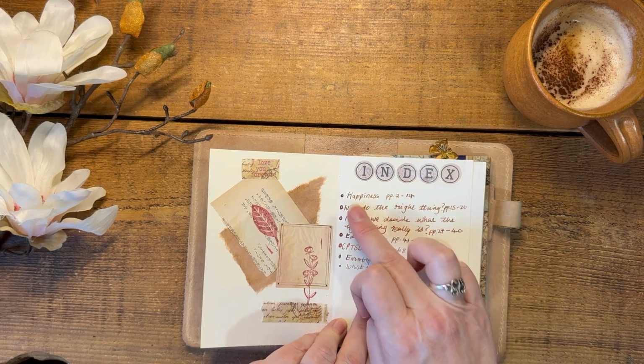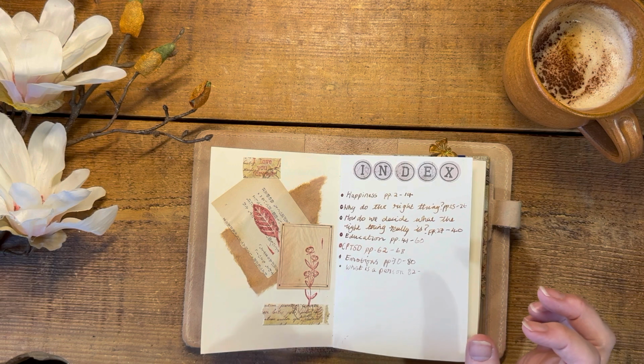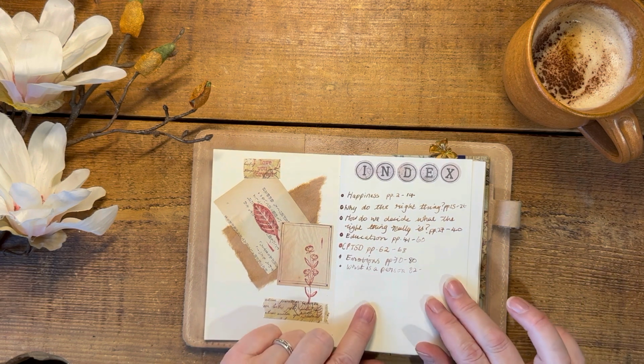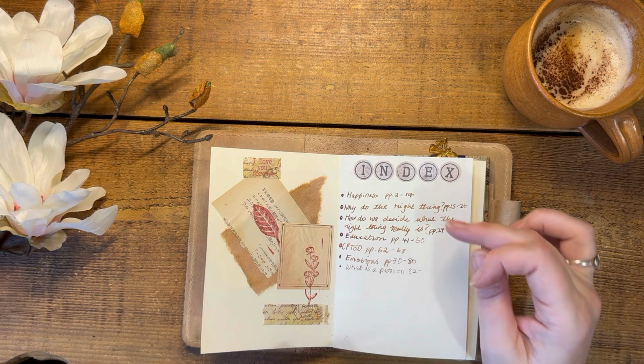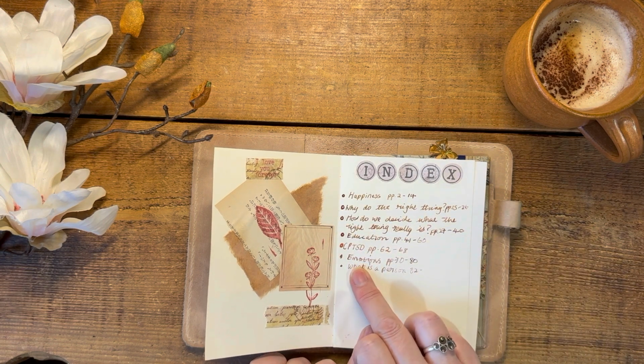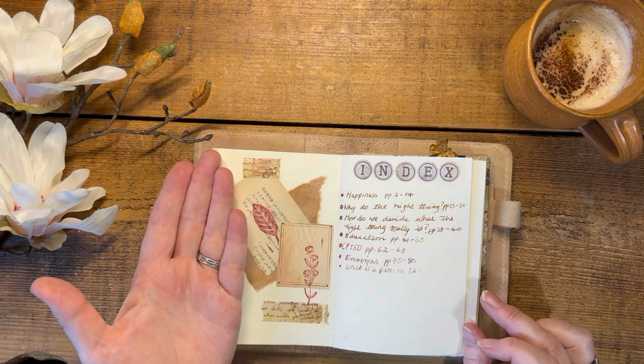But I have put what each sort of topic. So I've collected little extracts, quotations, whatever you want to call them. I've collected them in sort of topics, and I've put the topics down in my index and the page numbers that I covered them, which is perfectly adequate for me.